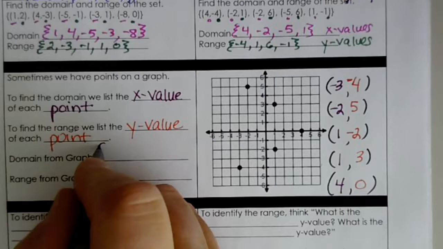And so my range goes from 1, 2, 3, 4. That's at negative 4. And this is at 1, 2, 3. And this is at y equals 3. And so my range goes anywhere from negative 4 to positive 3. So that's how we write a domain and a range for a graph.